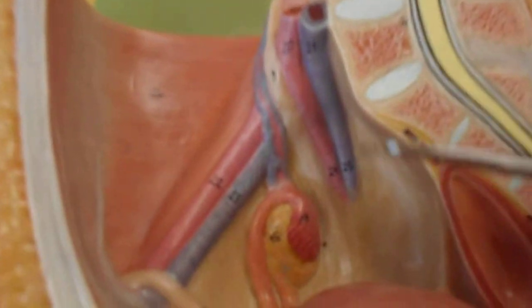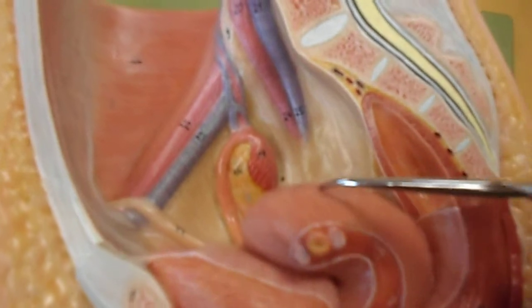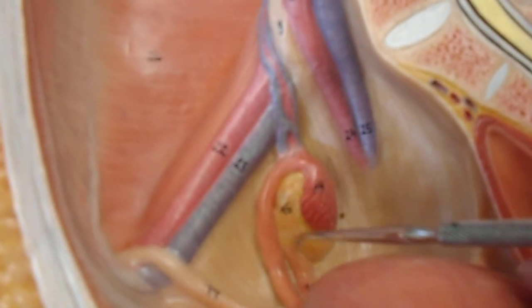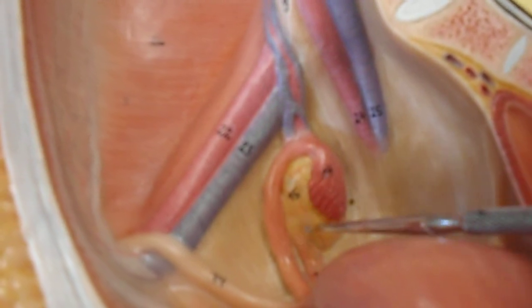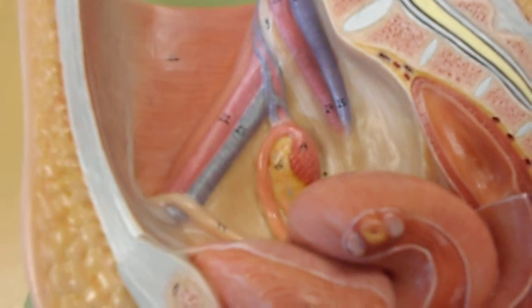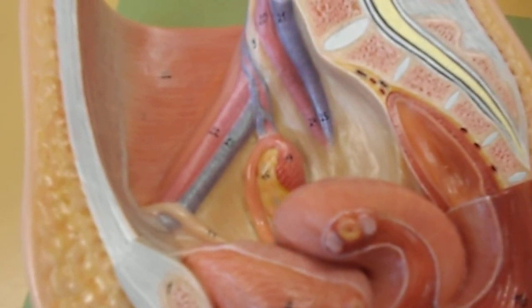And in the female, it's going to be the ovary. So here's the female model, bladder, uterus. Up here above the uterus, this yellow organ is the ovary. Again, produces eggs, but also produces hormones. So there you go. If you have any questions, let me know. Be sure that you can find these organs yourself on these models when you're next in lab.